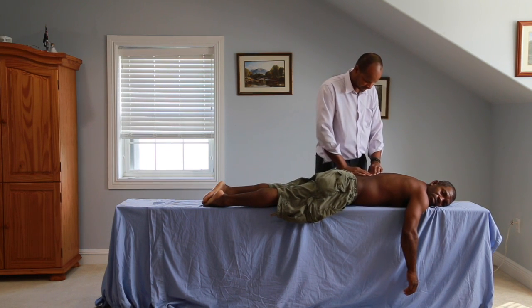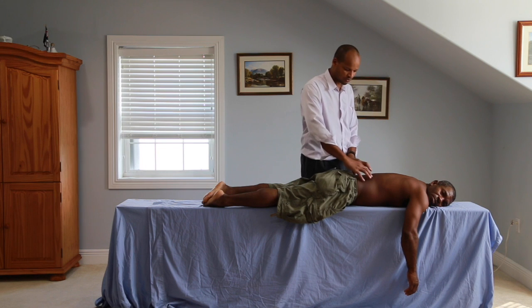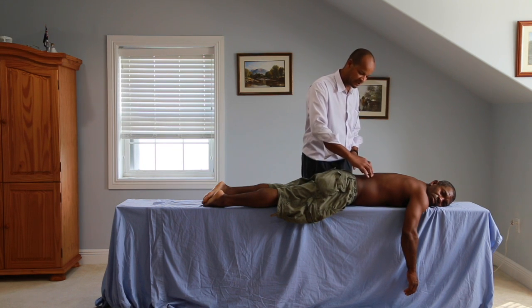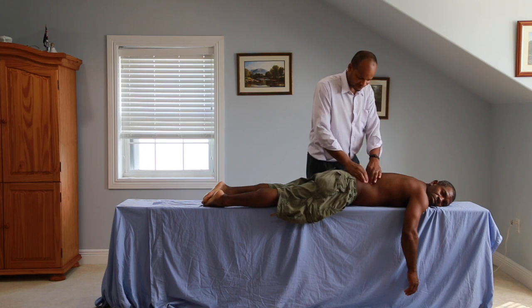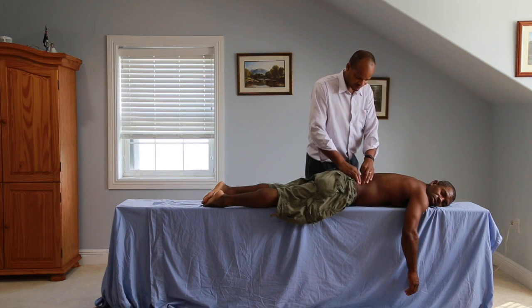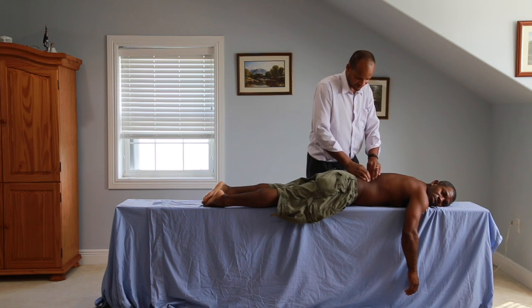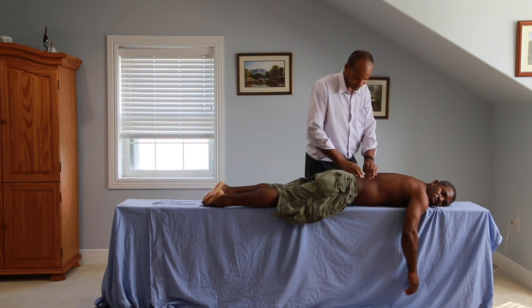And that's on both sides. And we want to do the quadratus lumborum, which is a muscle that runs from the 12th rib to the iliac crest. And what we're feeling for is any evidence of pain or any scarring in the muscle, which may be felt as knots in the muscle. And we're doing that on both sides also.